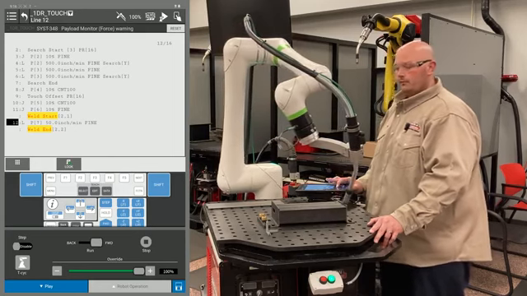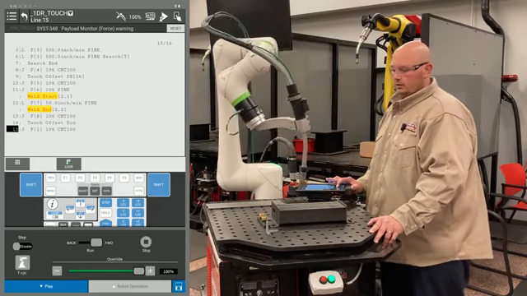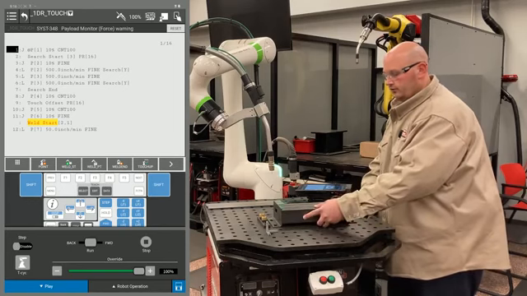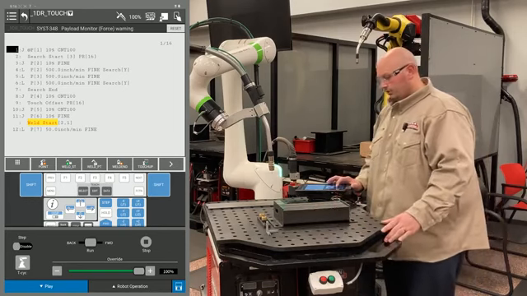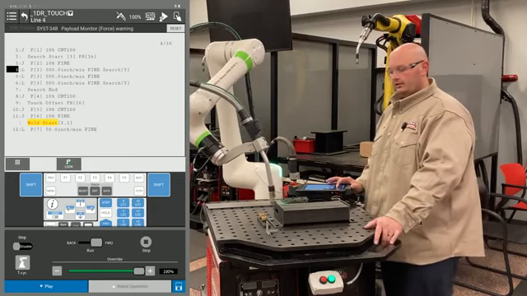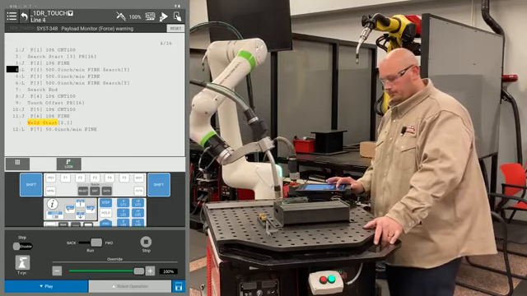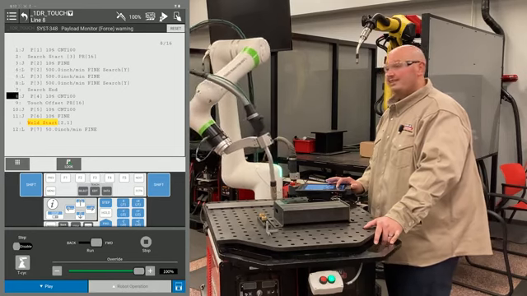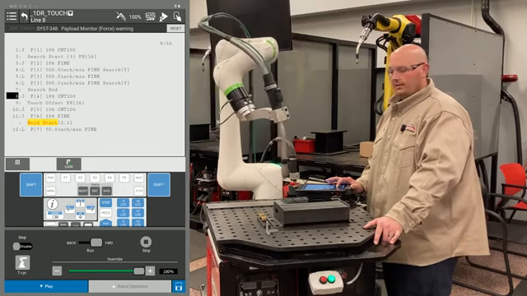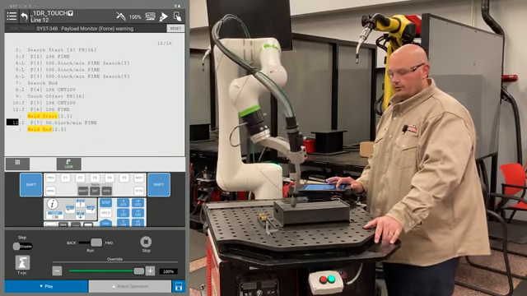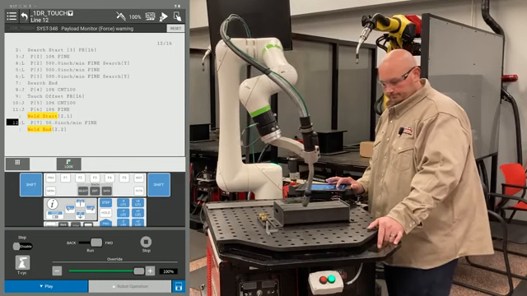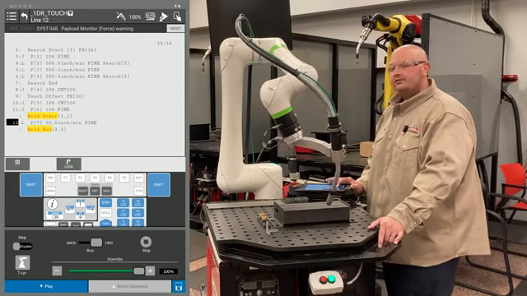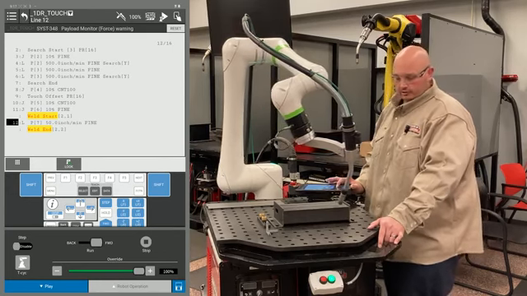What we're going to do now, when the program is complete, we're going to move the part in one direction and also rotate it. Now I'm going to run the program. The robot's going to come down, search for the part, first search in Y, second search in Y. Now it's going to take that information and apply the offset to the path, and now the robot travels down the path of the part. This is how you program a 1D with rotation with touch sensing.